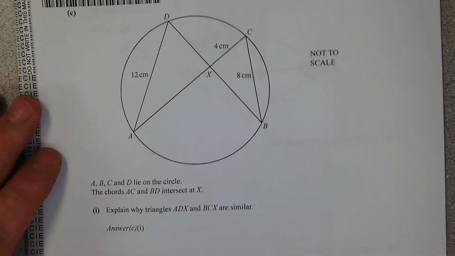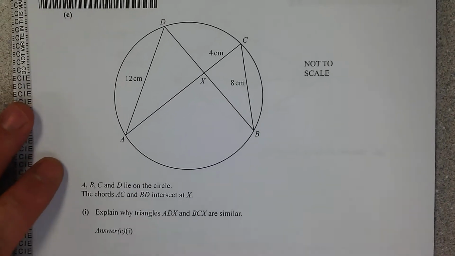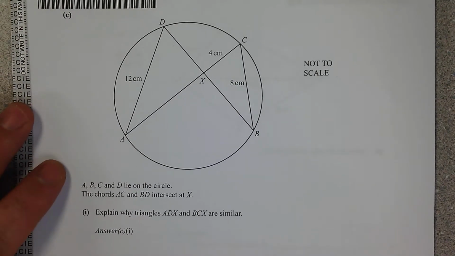All right. Let's see. Is there more? Oh, of course there's more. It's like Christmas.